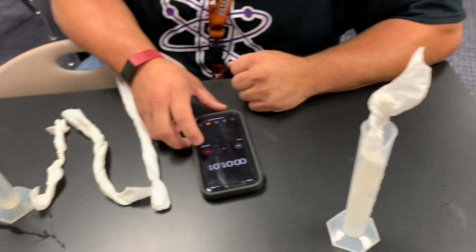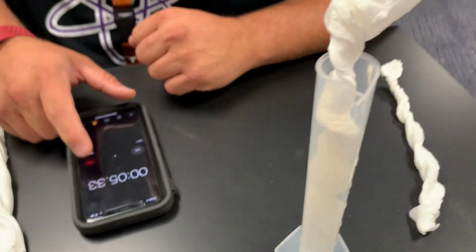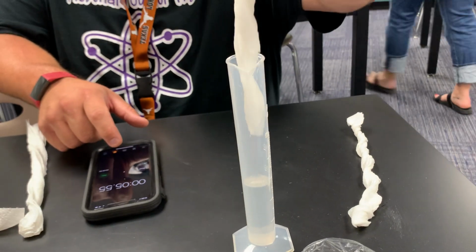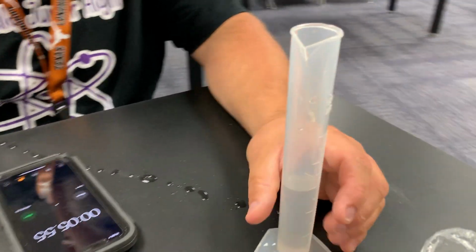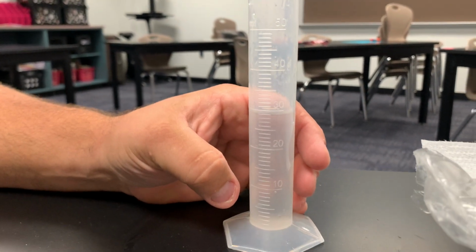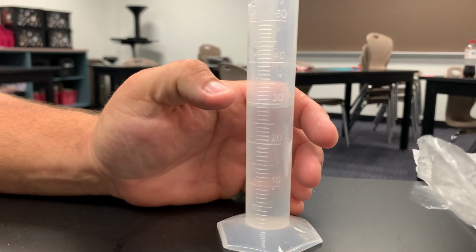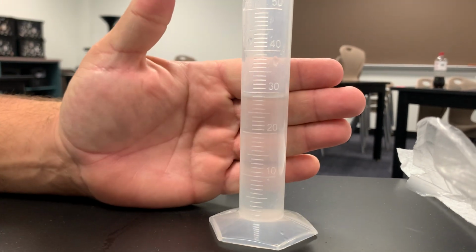Begin. 1, 2, 3, 4, 5. That one is actually at, the top of the meniscus is at 30, but the bottom of the meniscus is at 29.